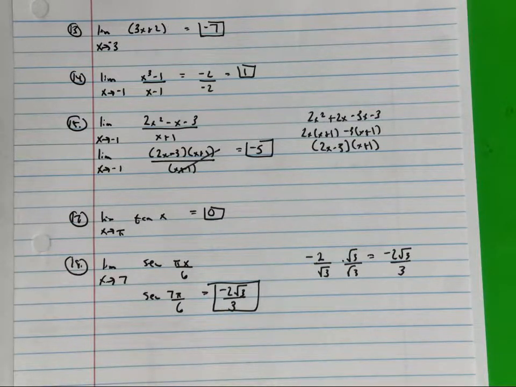Are we good on homework? Did we not do number 16? I should omit that one. We weren't ready for that one yet.